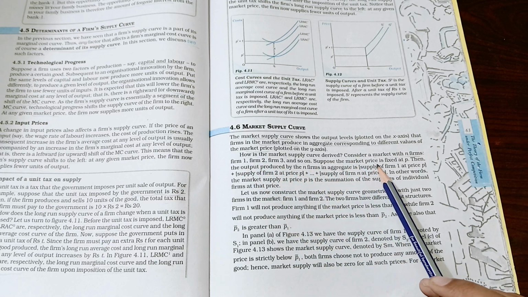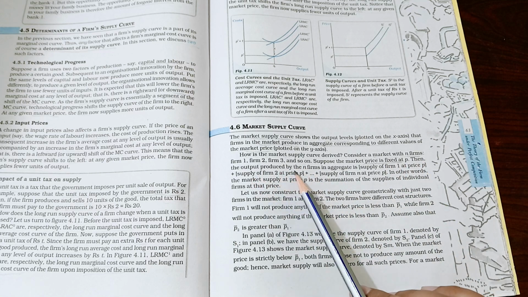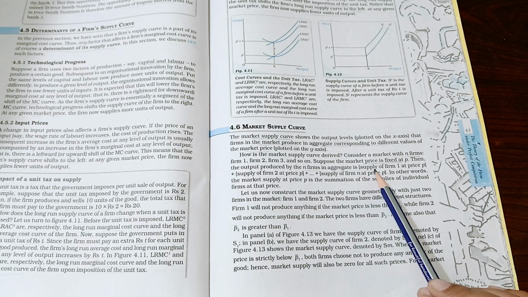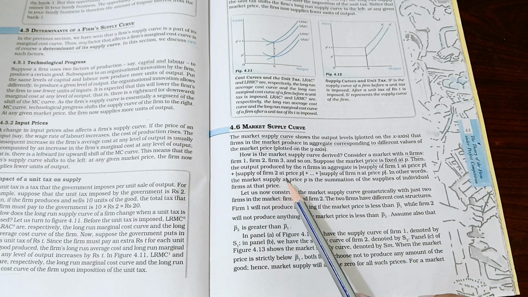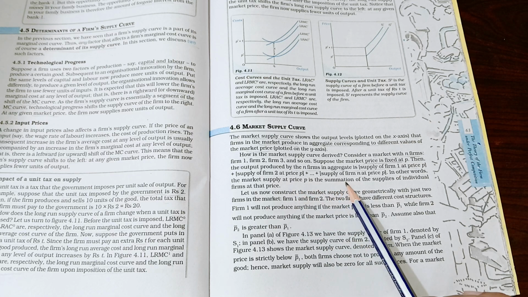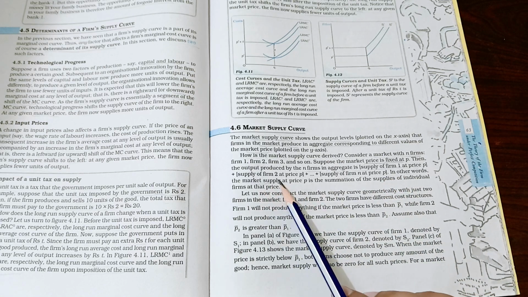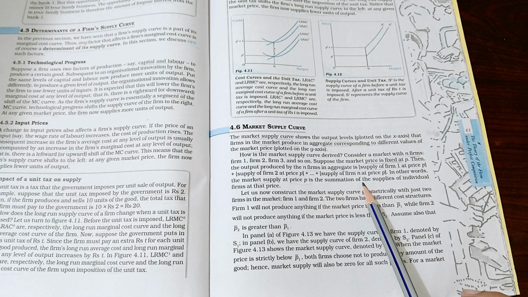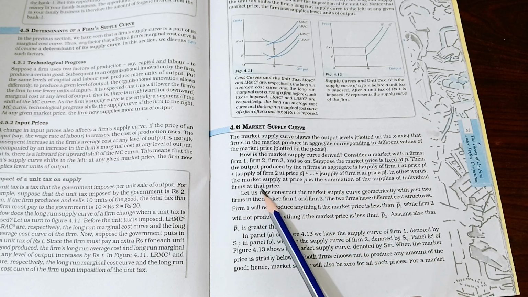Suppose the market price is fixed at P. Then the output produced by the n farms in aggregate is the supply of farm 1 at price P plus the supply of farm 2 at price P plus the supply of farm n at price P. In other words, the market supply at price P is the summation of the supplies of individual farms at that price.